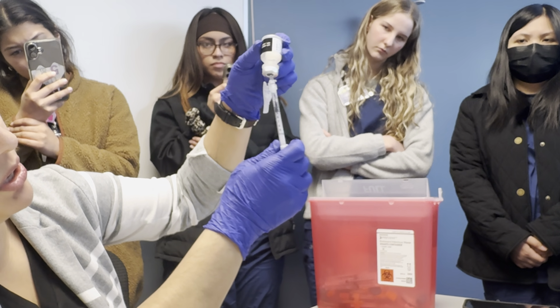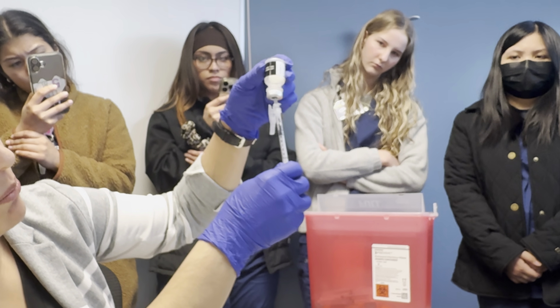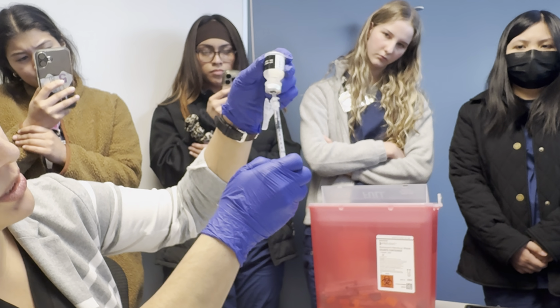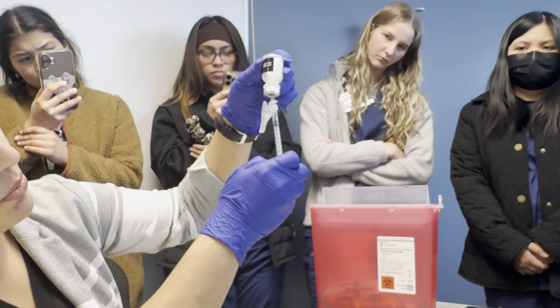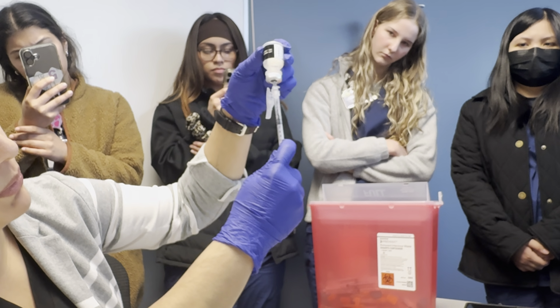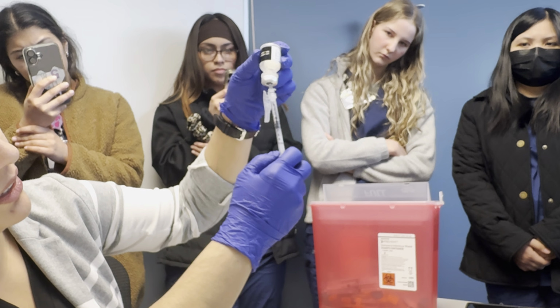I'm at 0.3. I only want 0.1 because there's a bubble I have. My goal is to get rid of that bubble. So I'm putting a little bit more medication in here, and then I'm going to push this back in to meet 0.1. I still have a bubble. I don't like it, so I'm going to pull my medication back a little bit more. See if I can get rid of that.